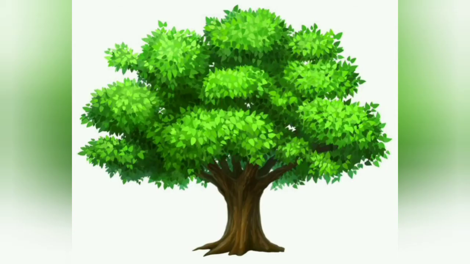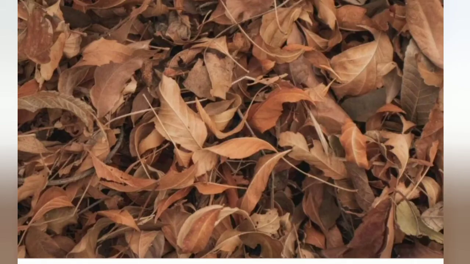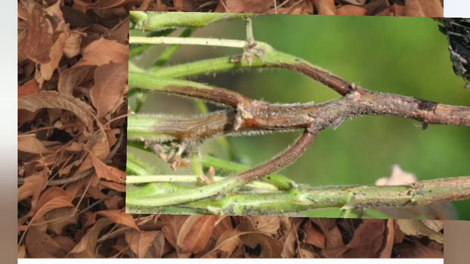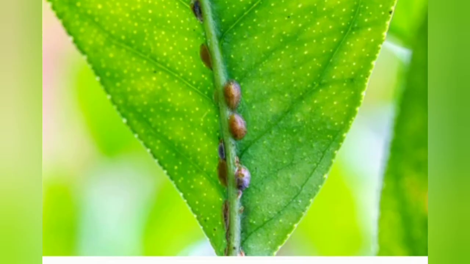What about plants? Plants also give out carbon dioxide during respiration. Dry leaves, stems, rotting parts, all these separate from the plants. They release excess water to the atmosphere through leaves.